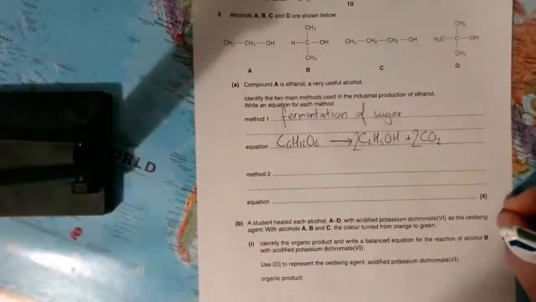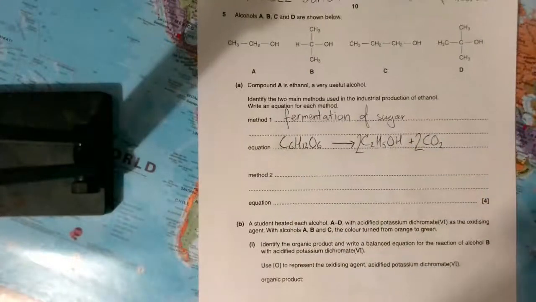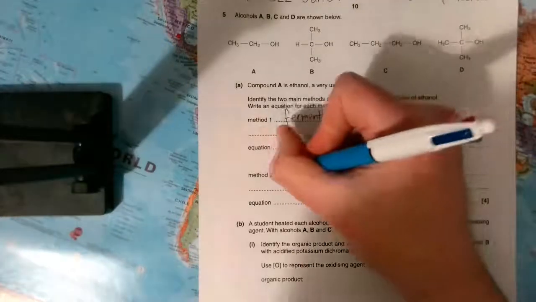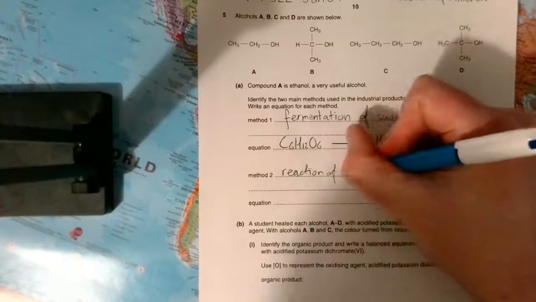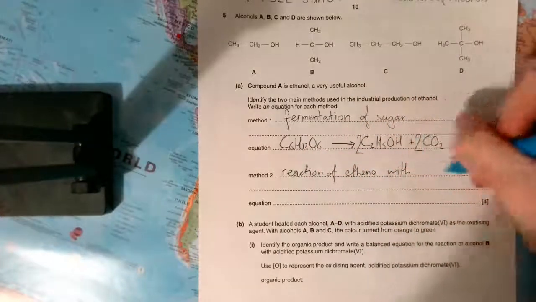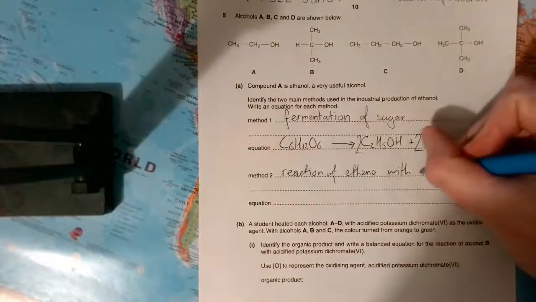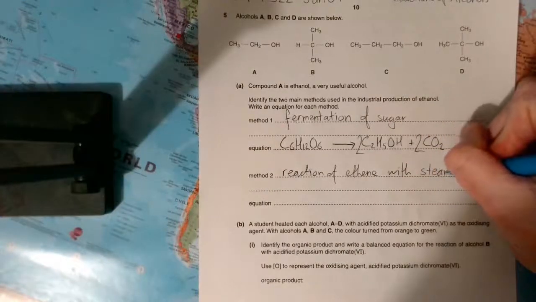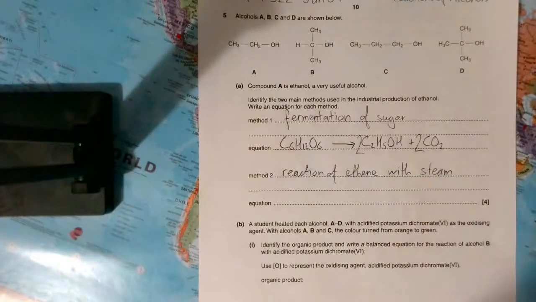Now, there's another method that can be used. This is not from sugars. There's one where you can take ethene and you can react it with steam. The advantage of this is that it is 100% in the atom economy. The disadvantage is, of course, a lot of the ethene is sourced from crude oil.